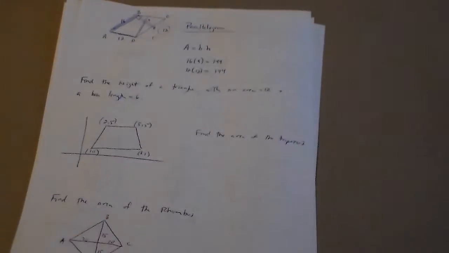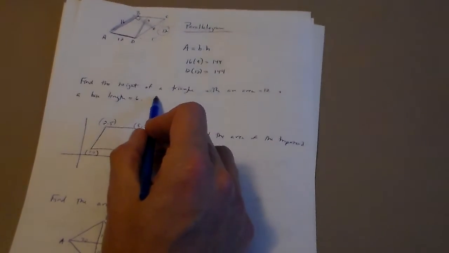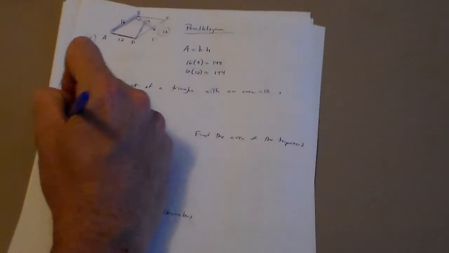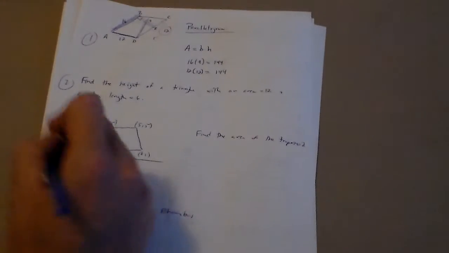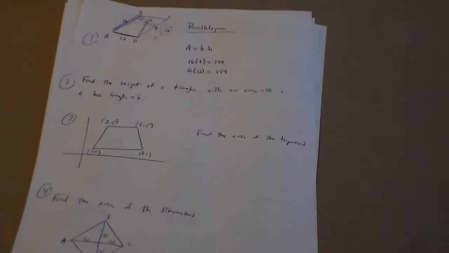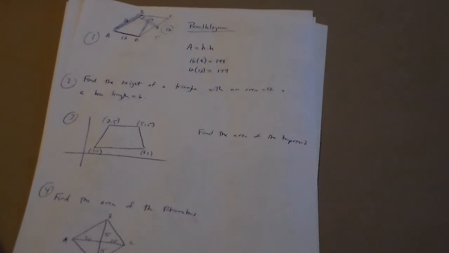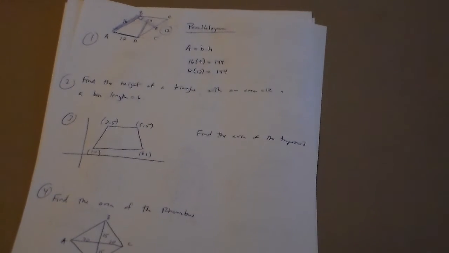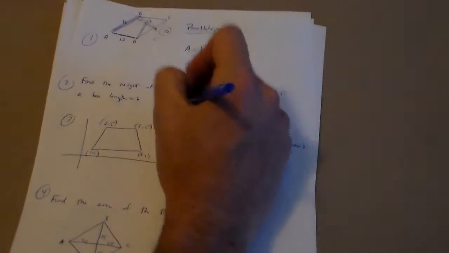Okay? Next one, find the height of a triangle. Oh, there's another one here. So that was 1. Here's 2. Here's 3. Here's 4. And then we have one big one to wrap all this stuff together. So it says find the height of a triangle with an area of 12 and a base length of 6.